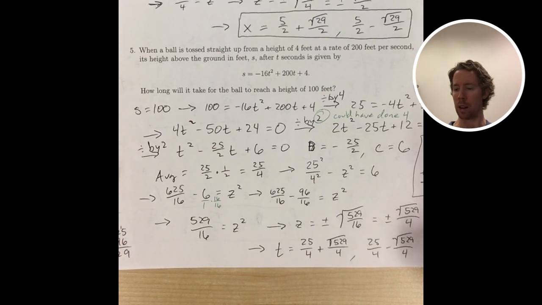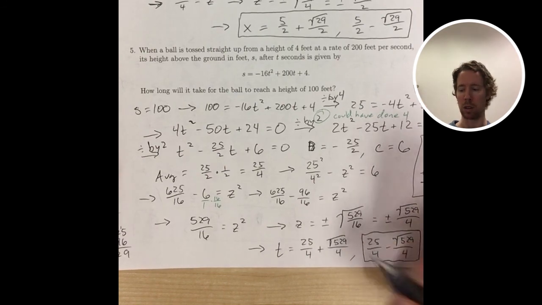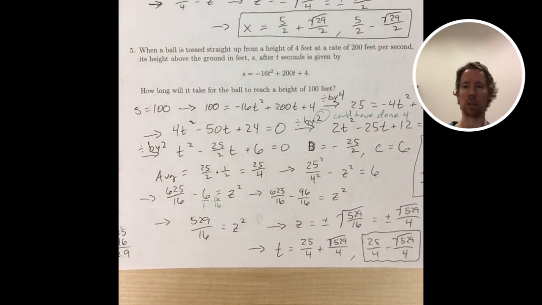We're asked to find how much time it takes for the ball to reach 100 feet. So if you think about these two time values, the smaller one is the one that we need, because the ball is going to go up and hit 100 feet and keep going up and then come back down and hit 100 feet again. That's why we have two different solutions. We want the smaller one, so we'll take the subtraction version instead of the addition.